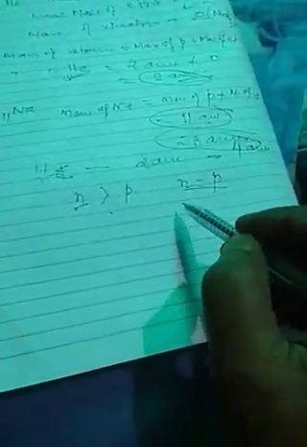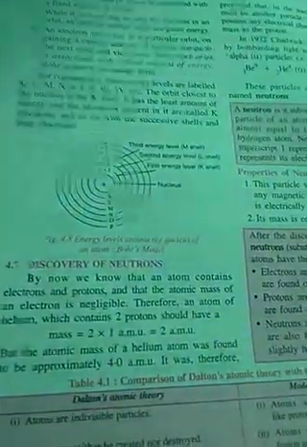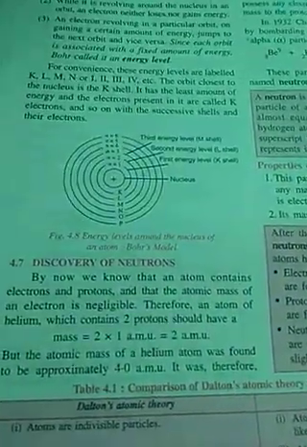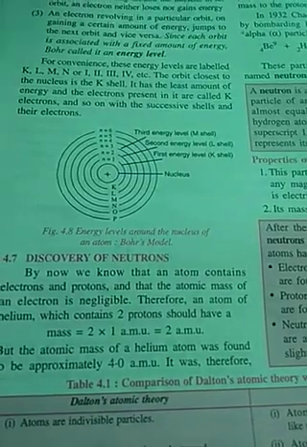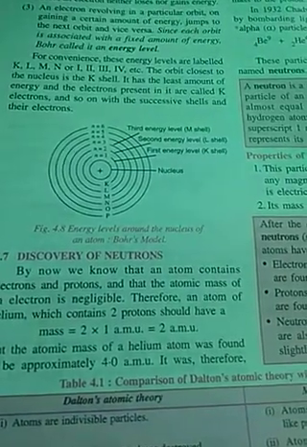So it is considered that the mass of a proton and the mass of a neutron are equal, the same, 1 AMU.